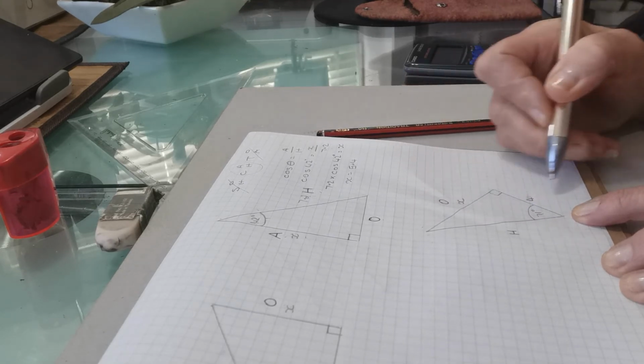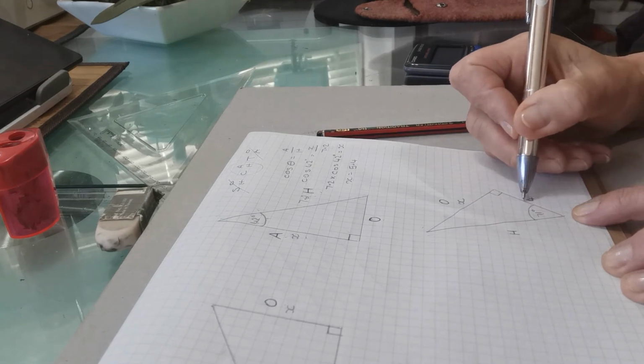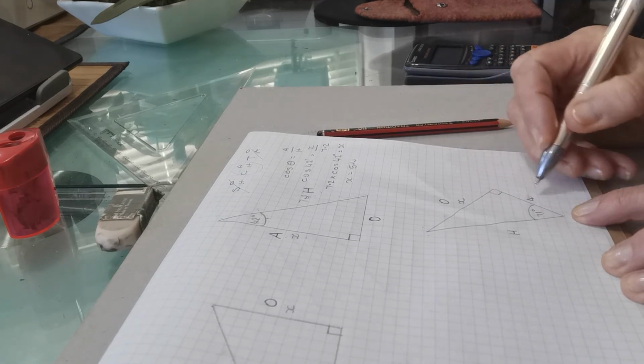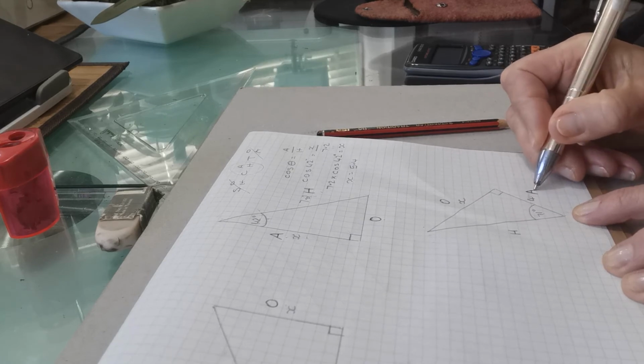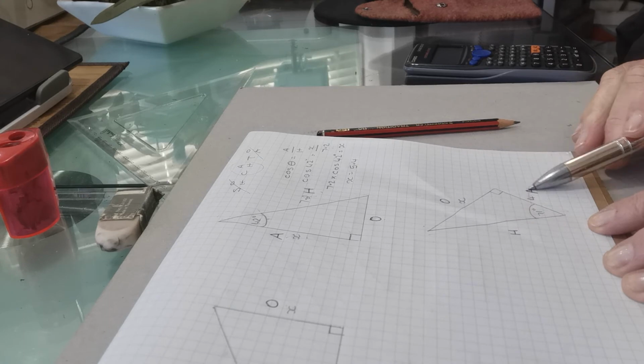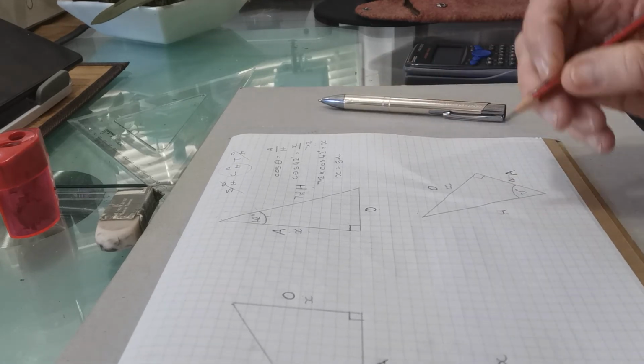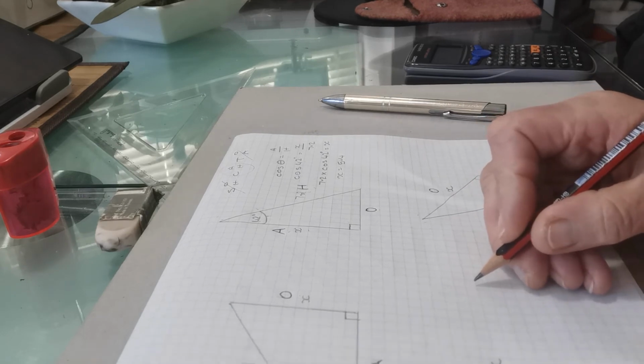So opposite 71 degrees is x, and the other side length, which is adjacent or next to 71, we call the adjacent side length. As soon as you know you do not have any information about the hypotenuse, it will be tangent, the tan ratio, so you can write that one down.